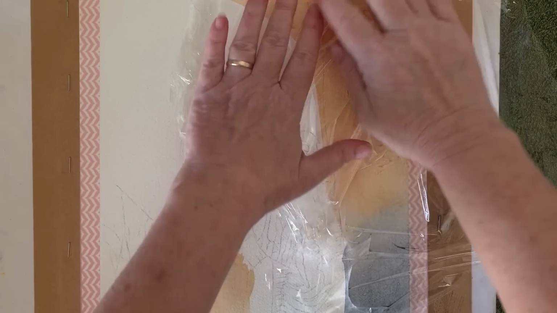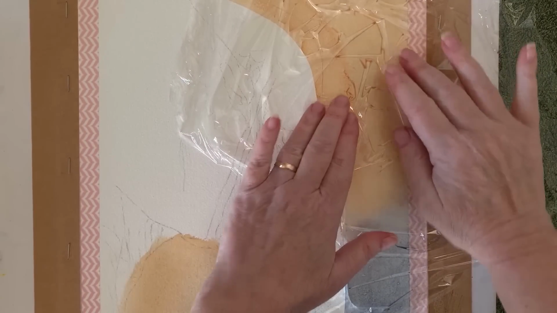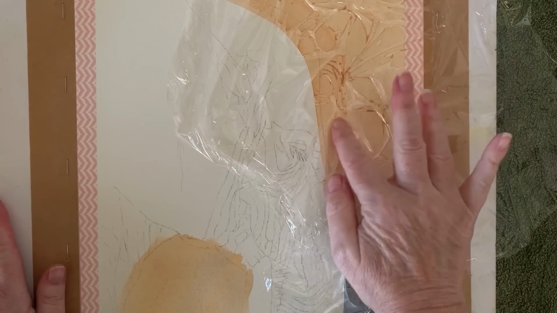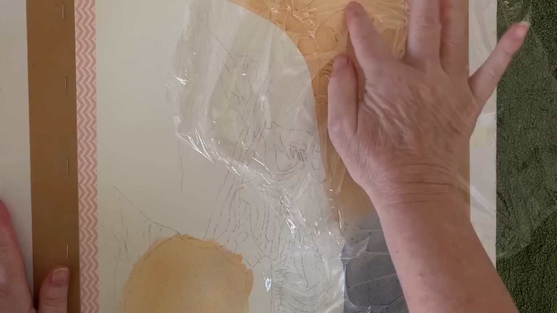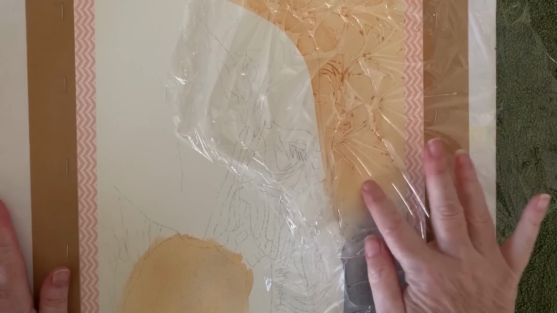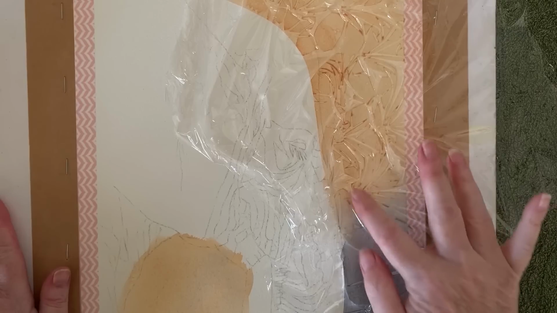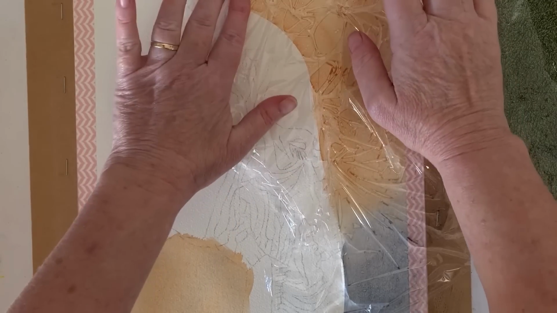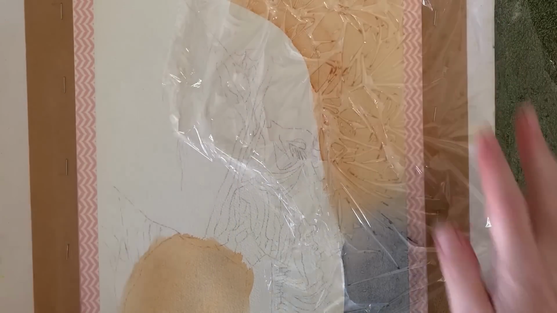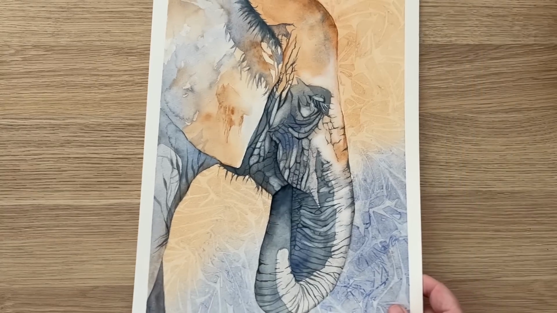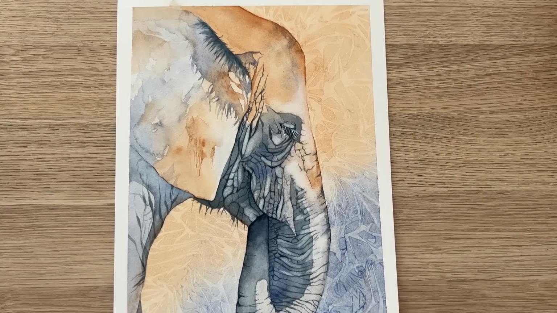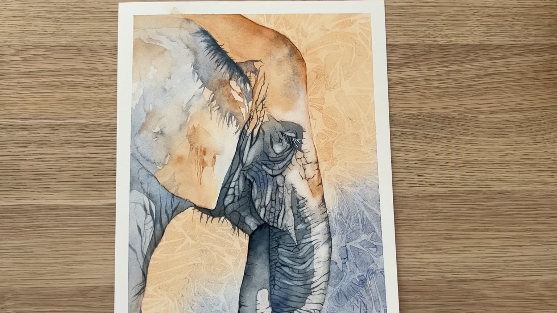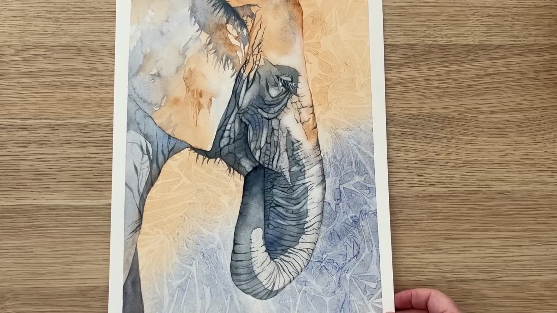And here's another way. I've got wet paint on the background and here I'm using some cling wrap to place over the top of the wet paint. And then I use my fingers to move the cling wrap around to create some textural marks underneath. That needs to dry now. And I'll show you what it looked like after it had dried. There's the finished painting there, so you can see those textural marks that the cling wrap has made on the background.